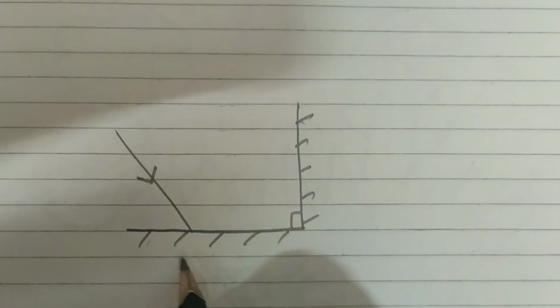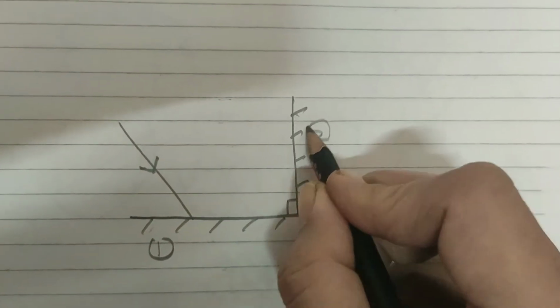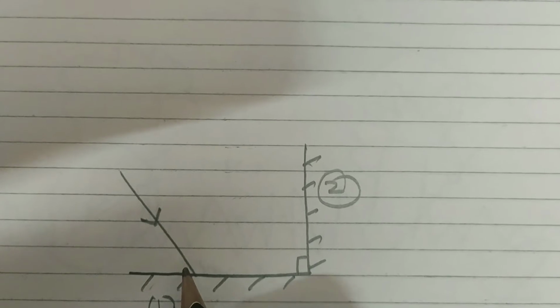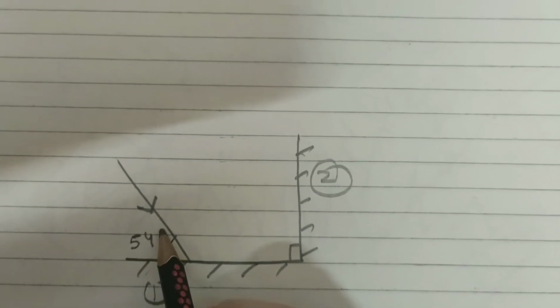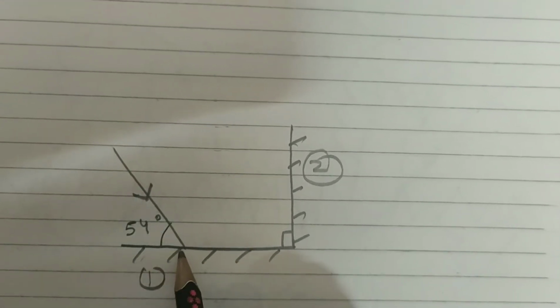So let us consider the situation where these two mirrors are perpendicular to each other. Let this be mirror 1, this is mirror 2, at 90 degrees to each other, and there is a light ray which is falling on this mirror at an angle of 54 degrees with the mirror. Now remember, this is not the angle of incidence. This is the angle which the incident ray is making with the mirror.